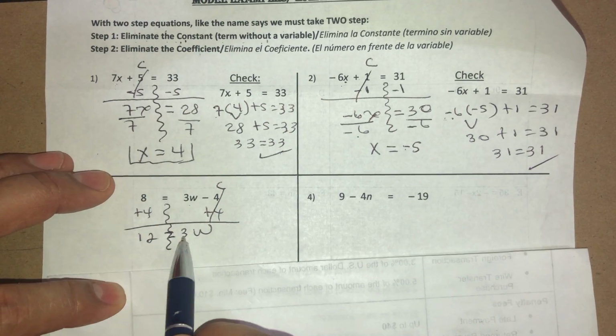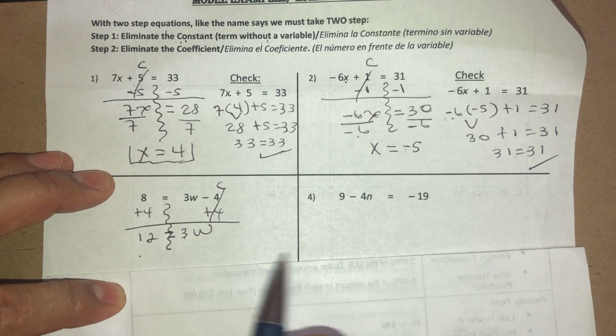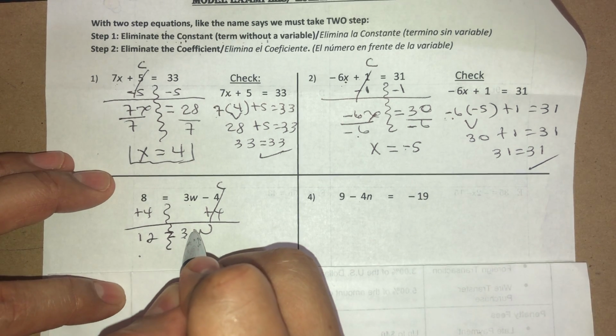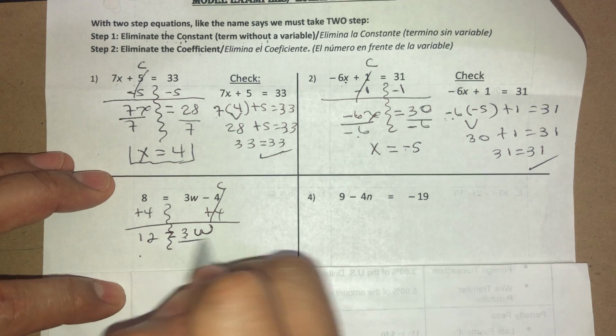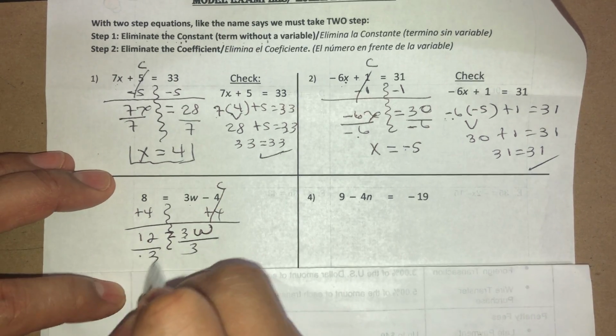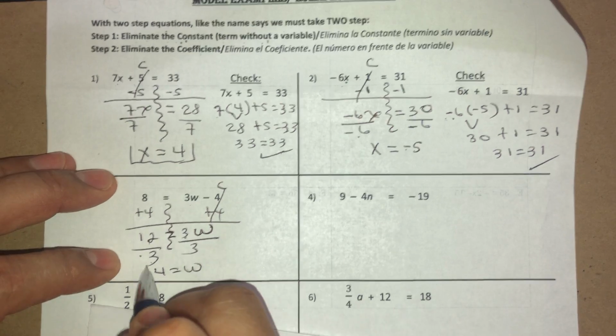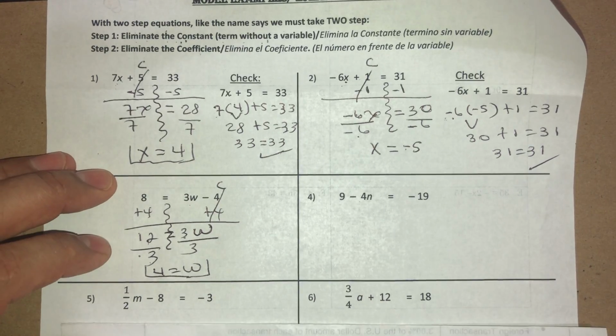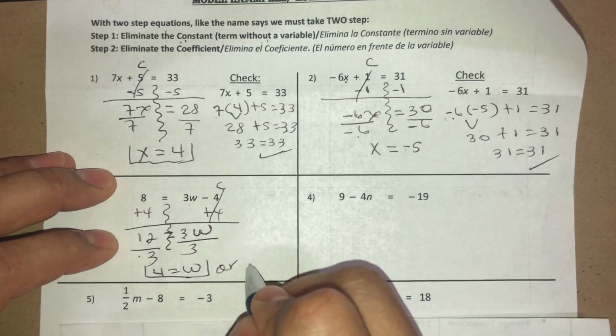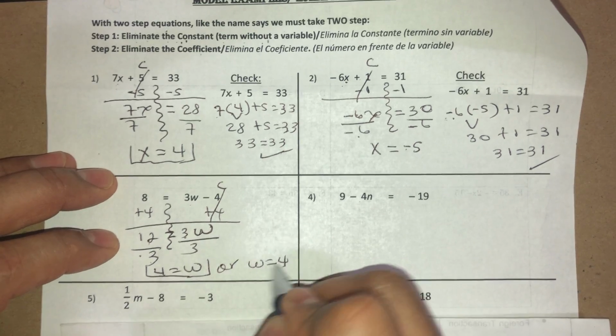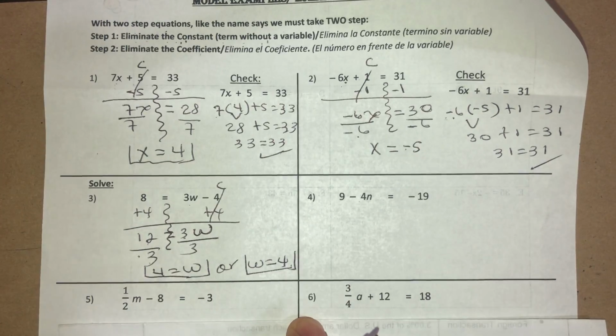Now remember, we divide by 3, not by 12, because a lot of kids get confused. The idea is to leave the w alone, so I'm dividing both sides by 3. What is 12 divided by 3? 4. That answer is correct. Or you can write it w = 4. It is the same thing. Doesn't matter how you write it.